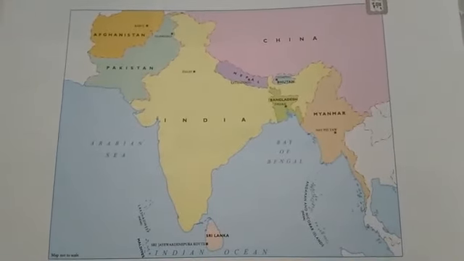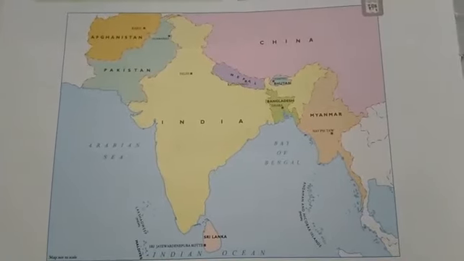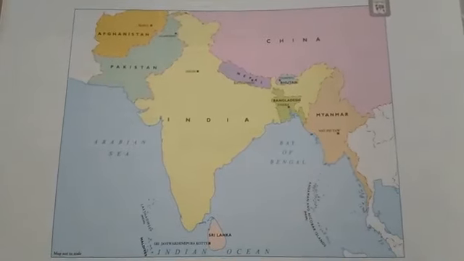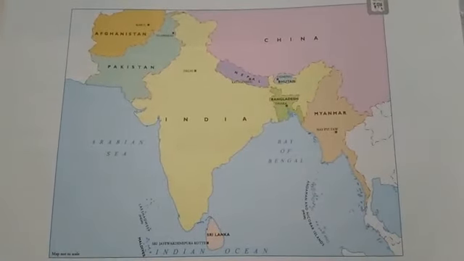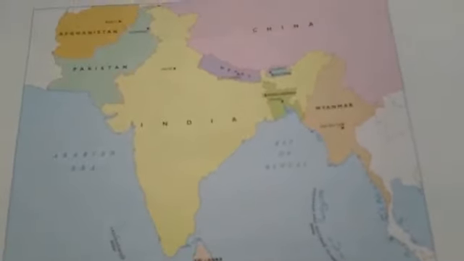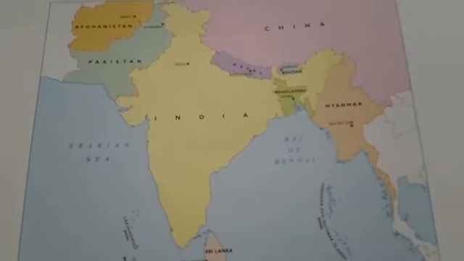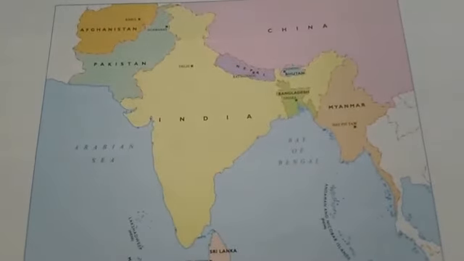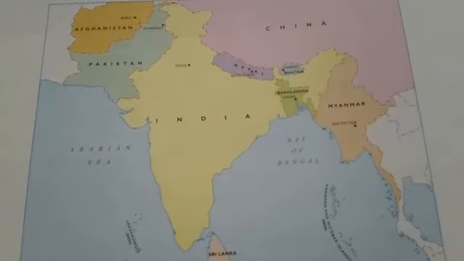Now about India's location and extent. India is located in the northern hemisphere, and the latitudinal extent of the country is from 8 degrees 4 minutes north to 37 degrees 6 minutes north. And the Tropic of Cancer is 23 degrees 30 minutes north.